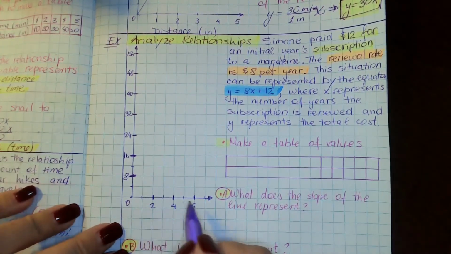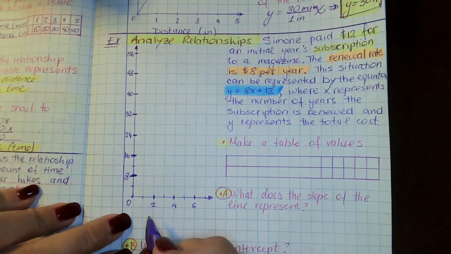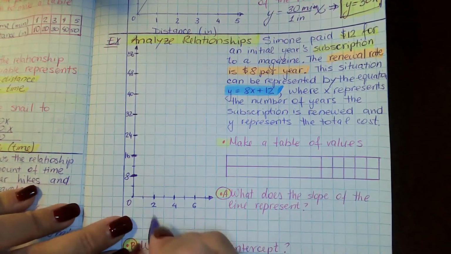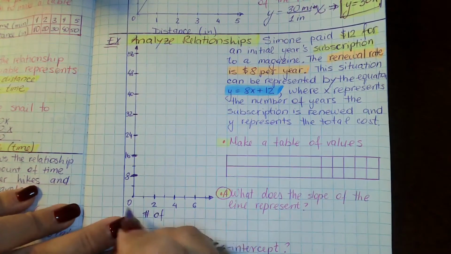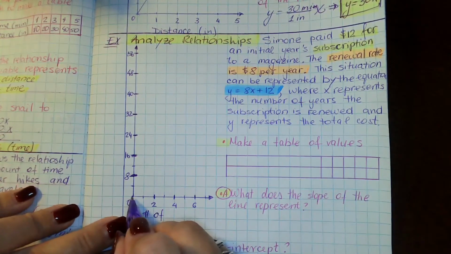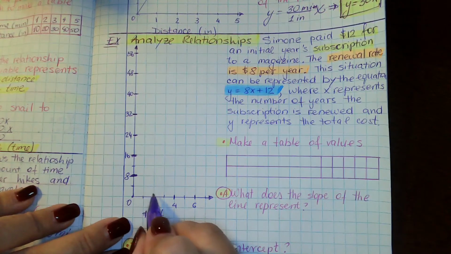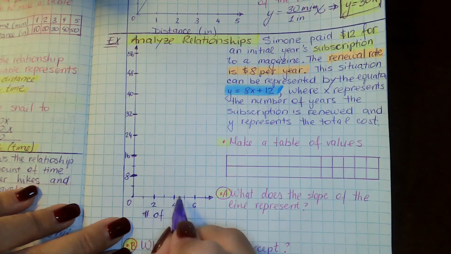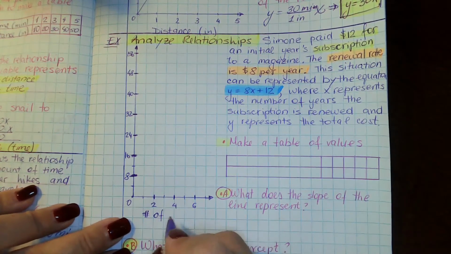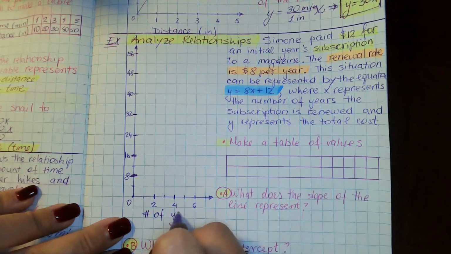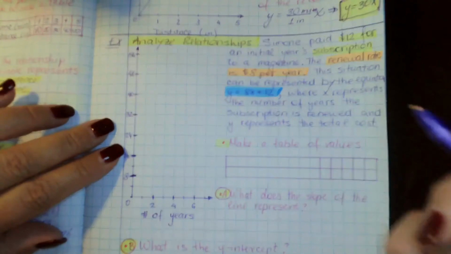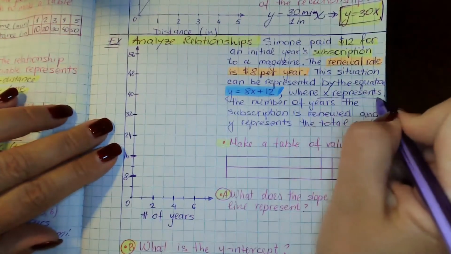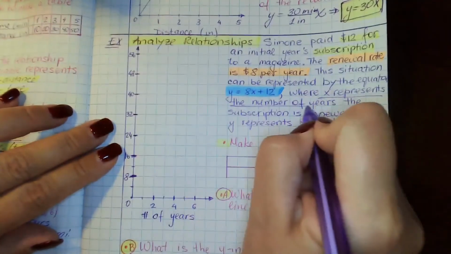So on the x-axis, I'm going to have the number of years. So when I first start, it will be 0. First year, second year, third year, fourth year, fifth year. So number of years. On the y-axis, so here we have x represents the number of years.